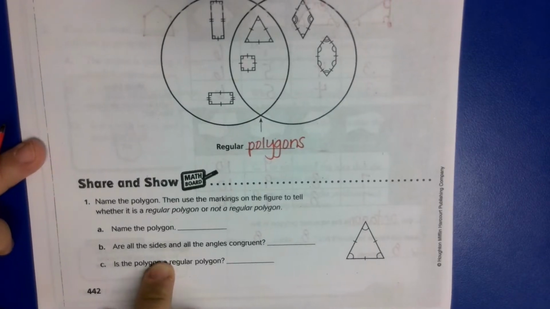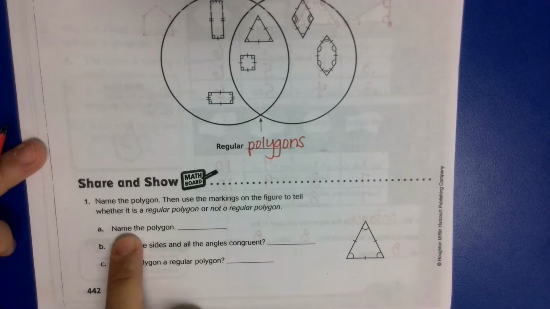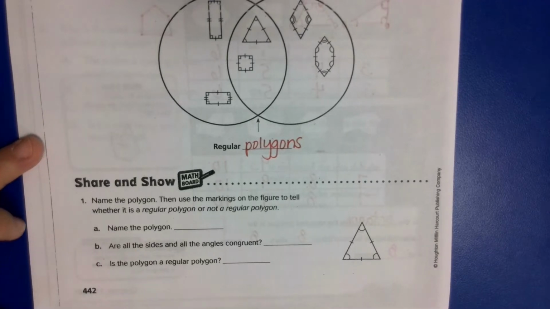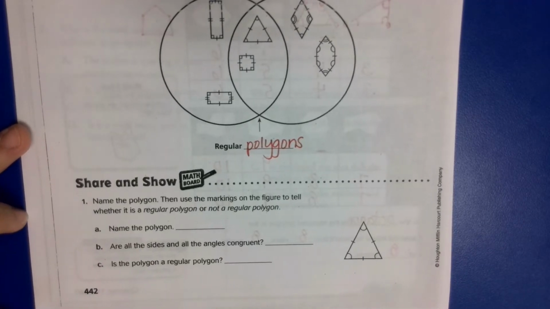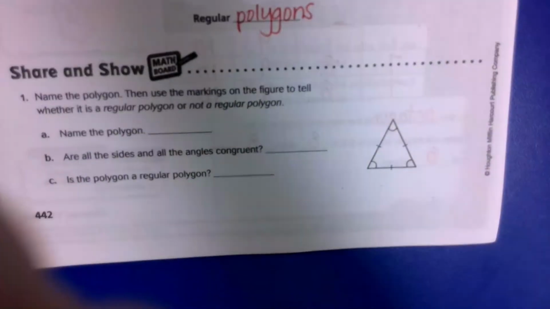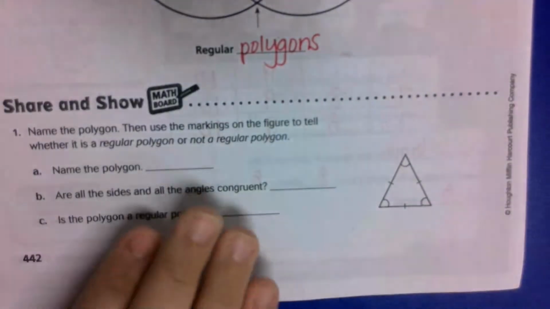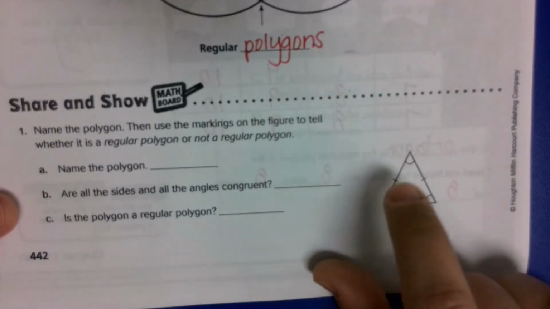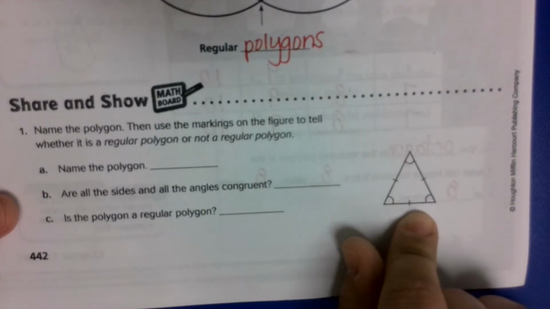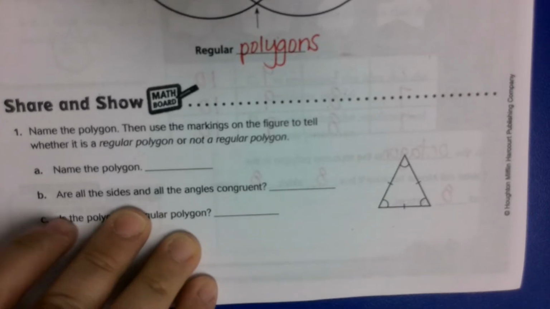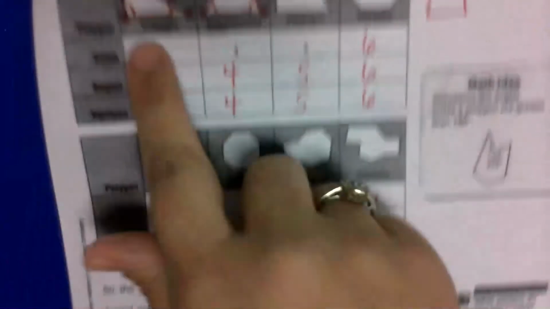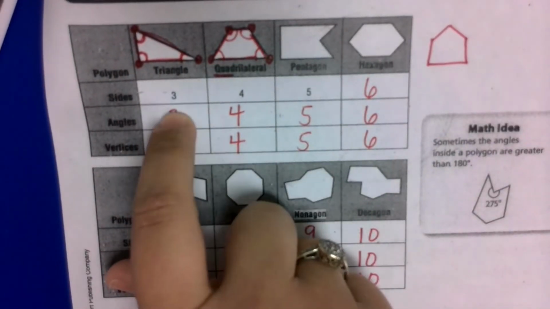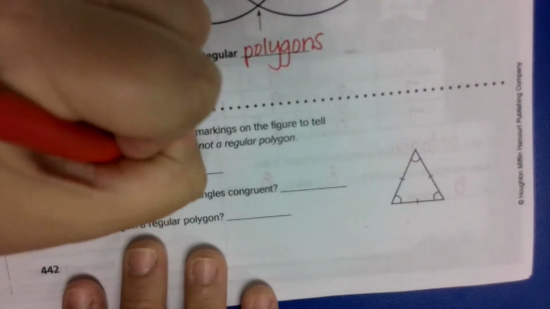Okay. So down here, it says name the polygon, then use the markings in the figure to tell whether it's a regular polygon or not a regular polygon. Alright, so if we name the polygon, remember, we do that by the number of sides that it has. So when I count this, I count 1, 2, 3 sides, and I think that we all know that, but if you don't, you can flip back to this page, and a 3-sided polygon is called a triangle. So we're going to write triangle on this line.